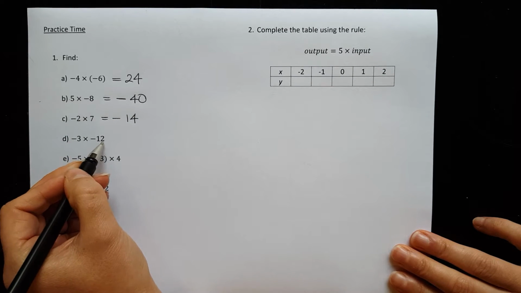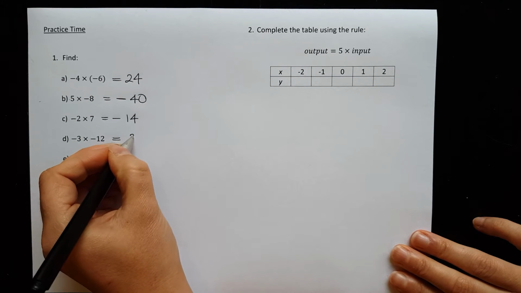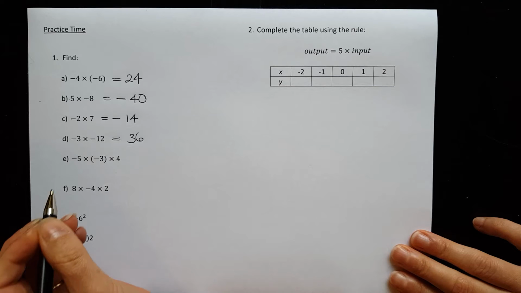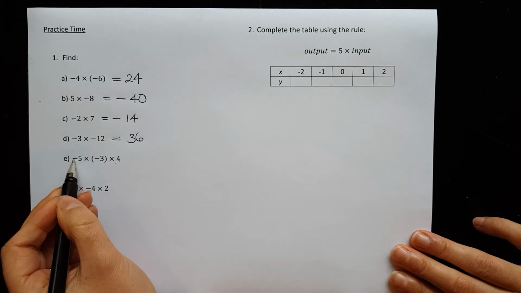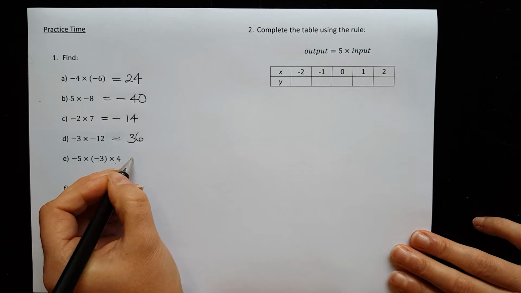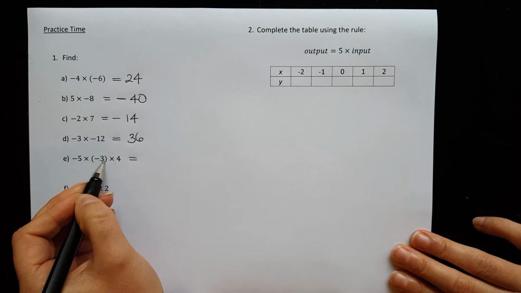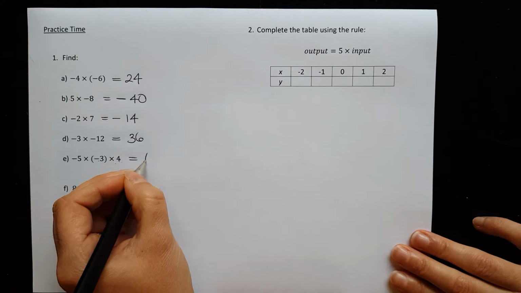Minus 3 times minus 12, they're both negative, so it's going to make a positive. 3 times 12 is 36. 3 numbers multiplied here. So minus times a minus makes a plus. Times another plus is still a plus. So 5 times 3 is 15. 15 times 4 is 60.